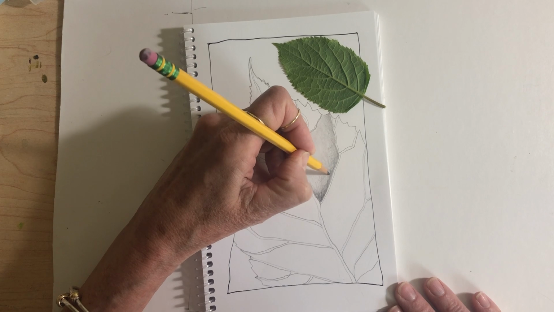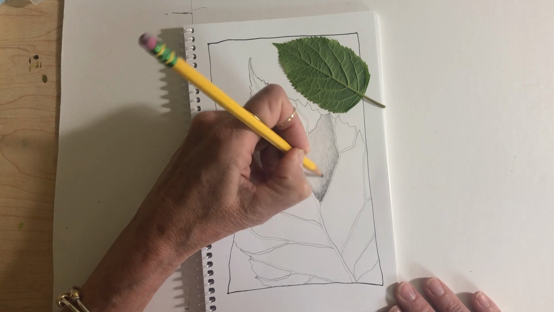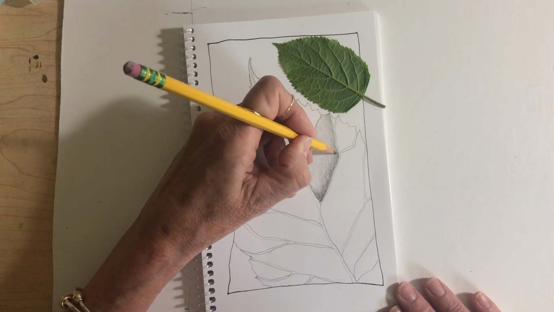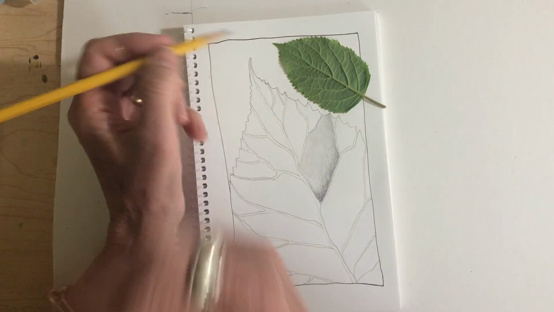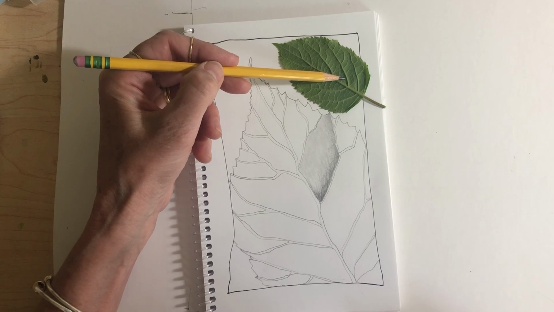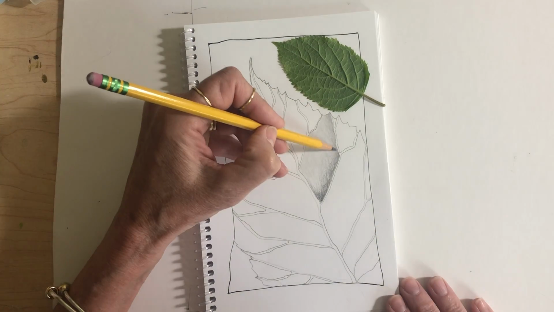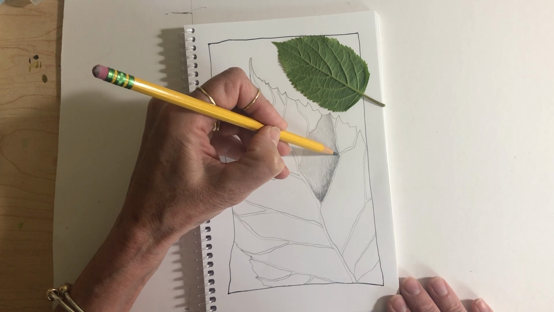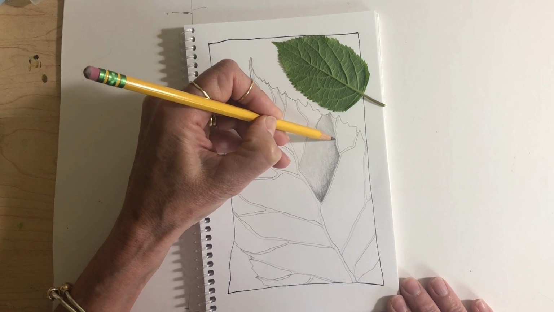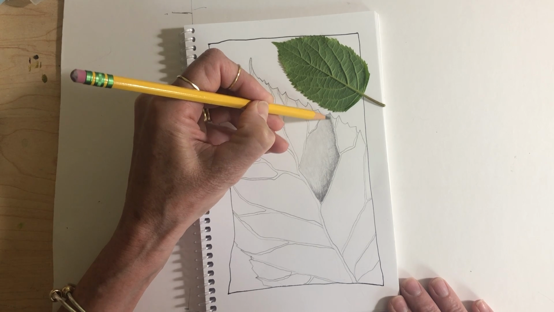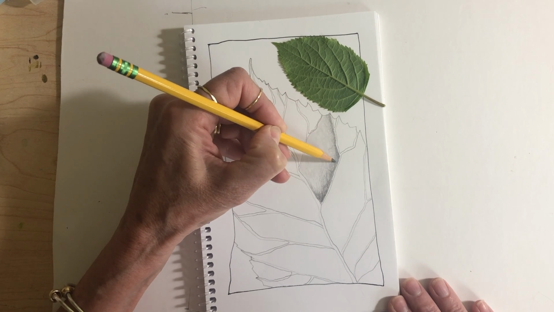And I'm going to need to know where your light source is coming from by where you add your values. Looks like my light source is coming from here because the veins are darker on this side of each of the more prominent veins. My third value here is much skinnier than the value that I just put on with the cross-hatching, and this cross-hatching is even smaller.